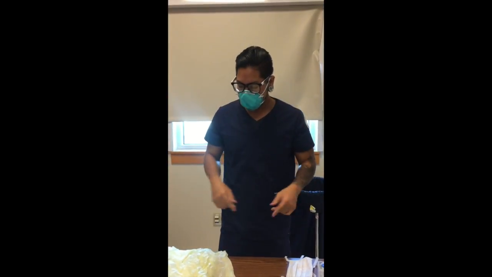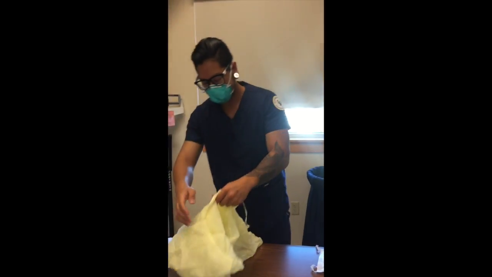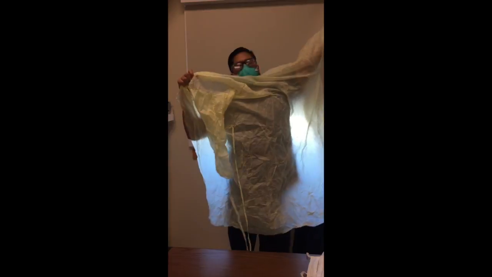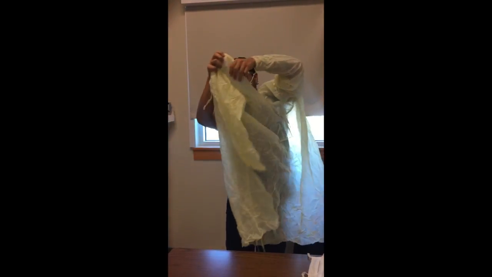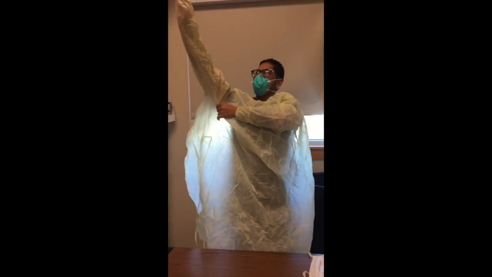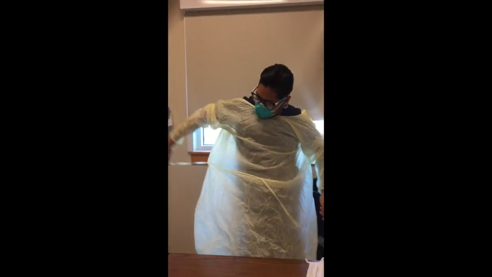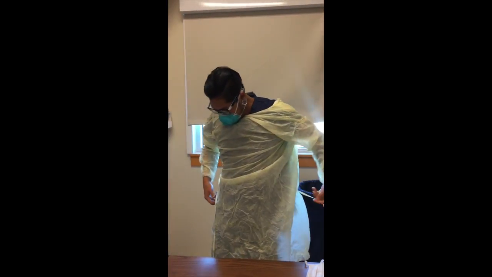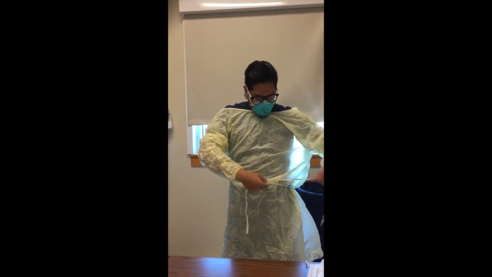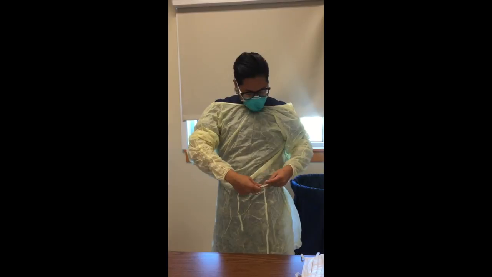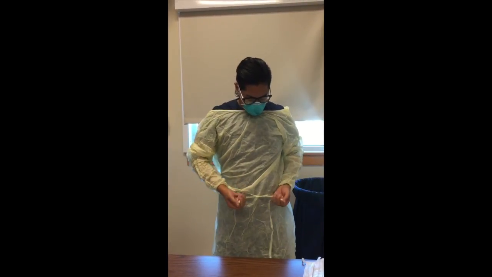And then after, you're going to put on your gown, and you want to make sure that your gown doesn't touch the floor. So just keep it up and high. And then you have this part that goes around you. Okay. And you want to tie it in front so it's easier to take off.